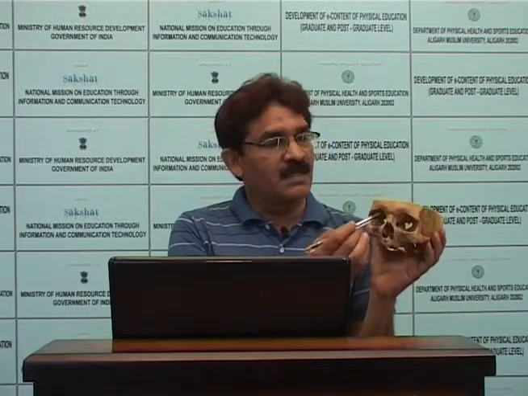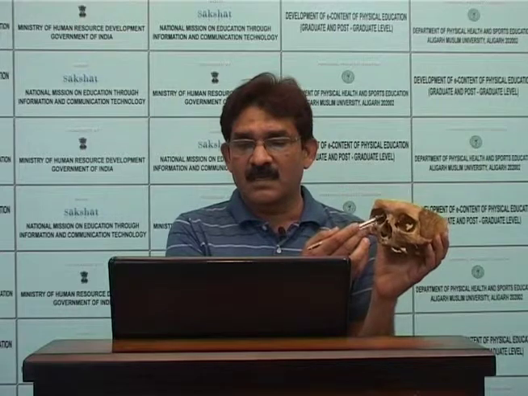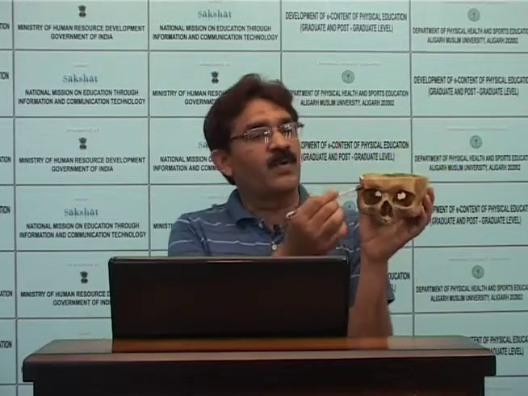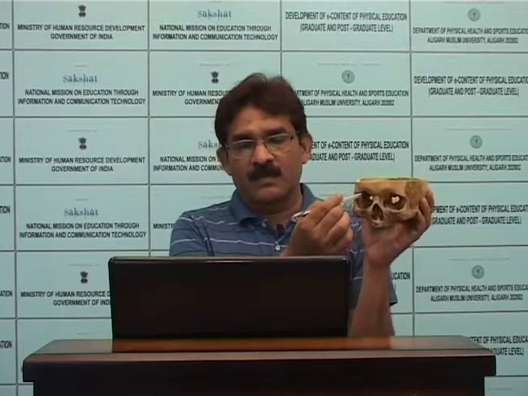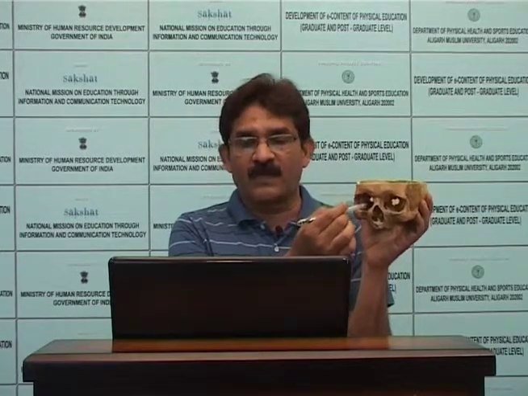The squamous flat portion of the frontal bone forms the skeleton of the forehead. This is the glabella and nasion. This is the orbital portion, and the frontal bone forms the roof of the orbit.